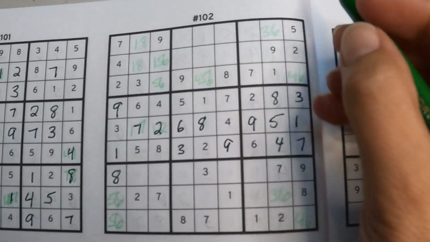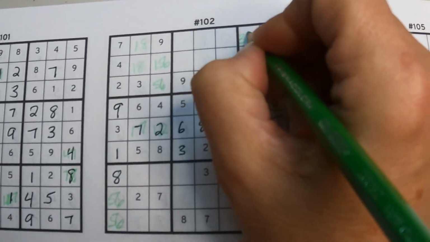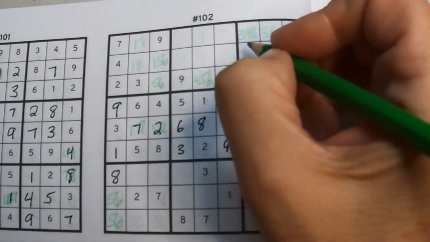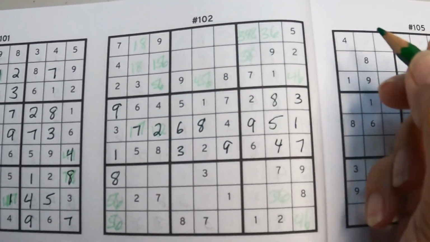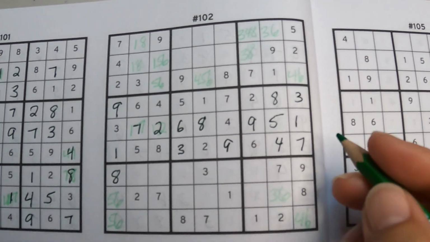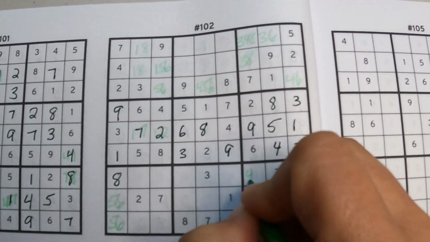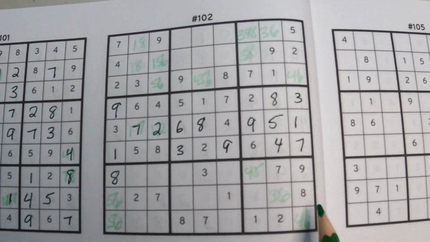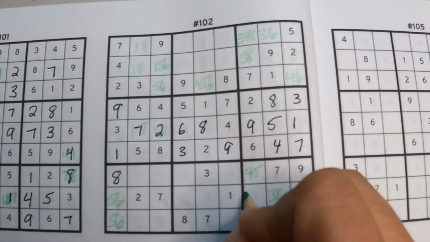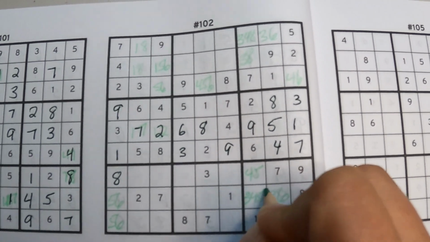We've got a 5 here, so 3, 4, 8. And again that 5, but now we've got a 4, so 3, 8. Down here we've got the 8, and there's a 3, so 4, 5. And here again we've got the 8, so 3, 4, 5.